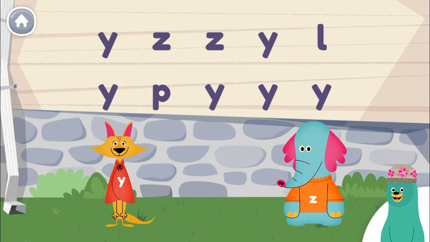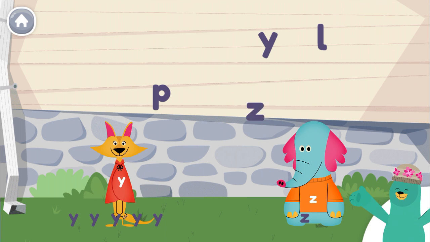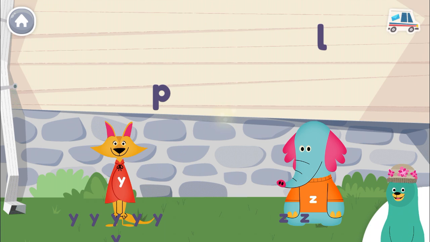Drag the letter Y to Sandy. Drag the letter Z to Olo. Y, y, y. Z, z, y. Yay!